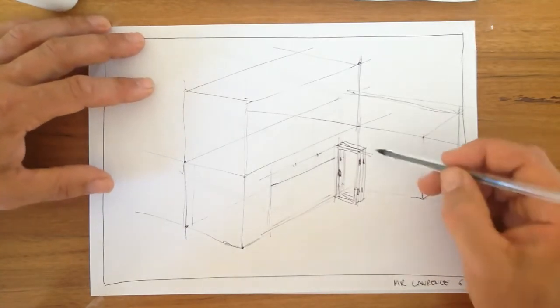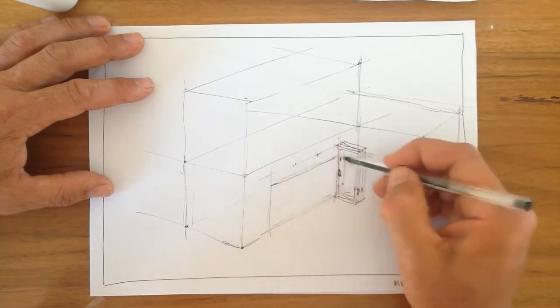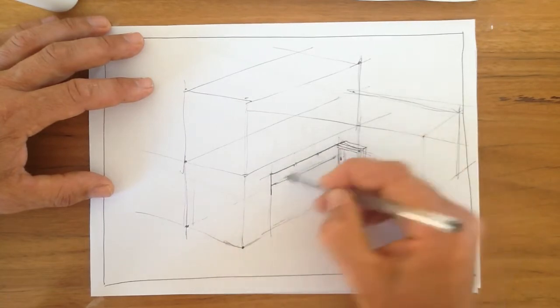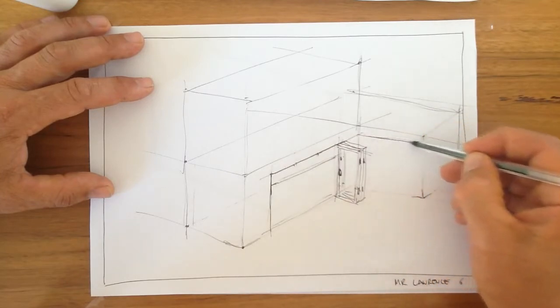Let's draw a window in here. Let's make this kind of a kitchen. So in the same, there's the top of my doorway there. Let's take that along and bounce it around the corner. There's the top of the kitchen window.